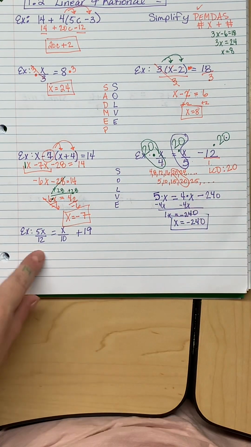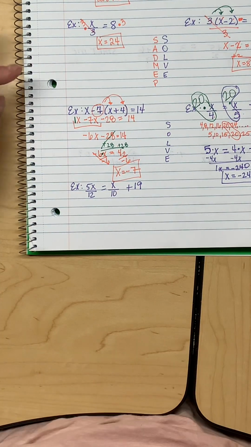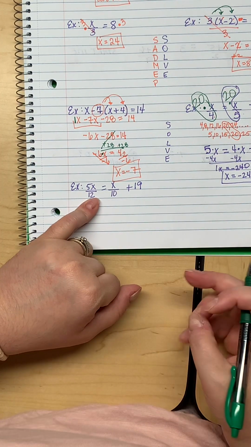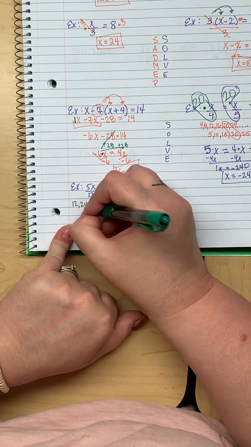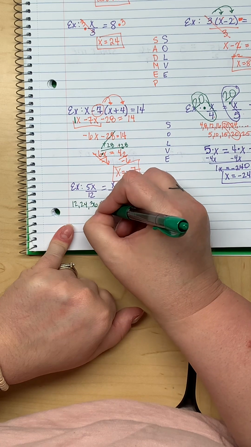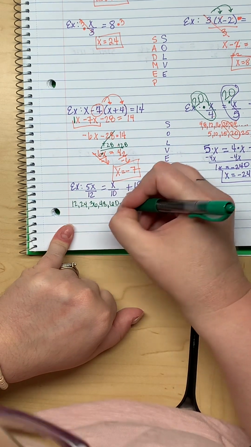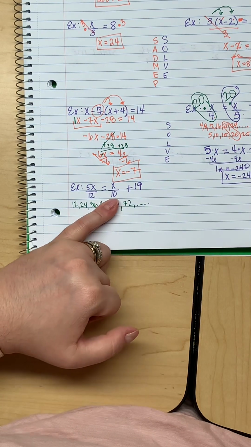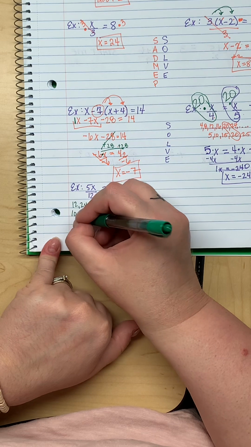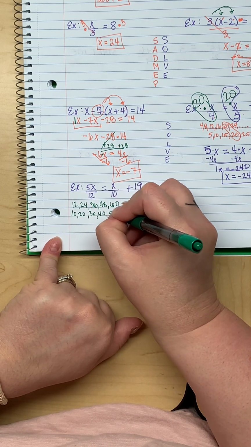Okay, on this next one, let's not do it all the way. Let's just start it. The multiplication facts of 12 are 12, 24, 36, 48, 60, 72. Okay, the multiplication facts of 10 are 10, 20, 30, 40, 50, 60.